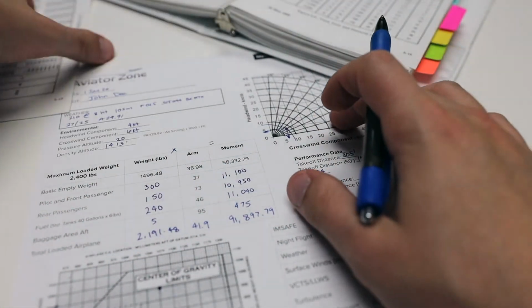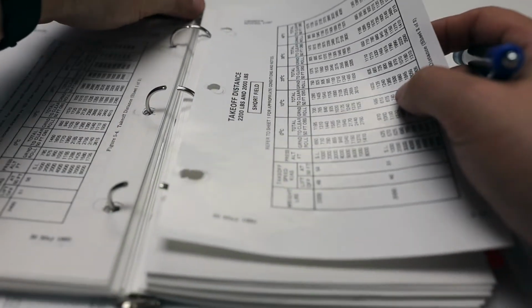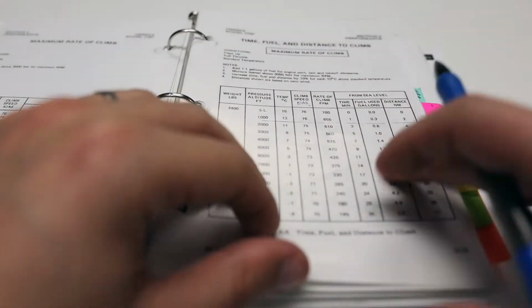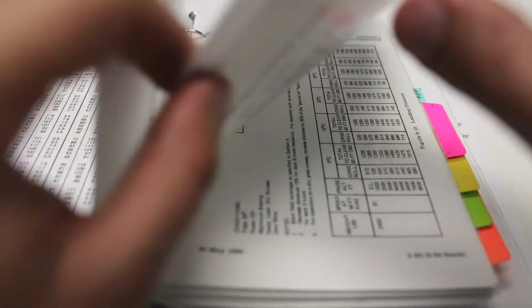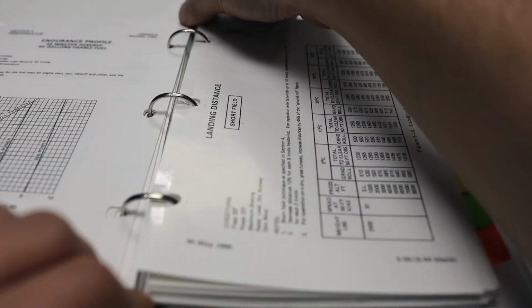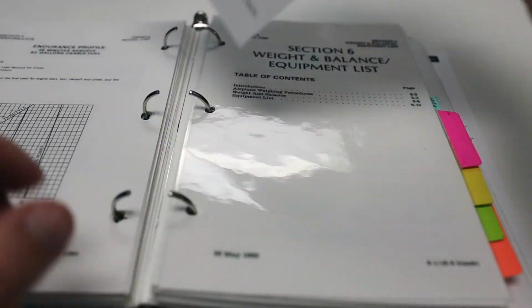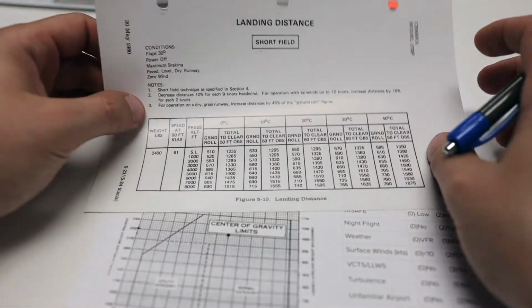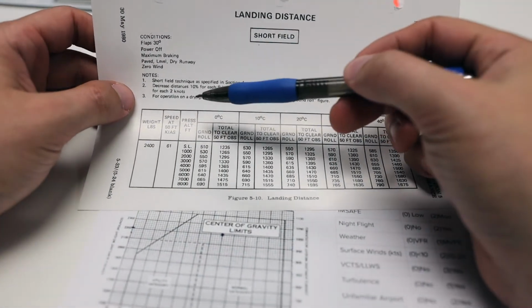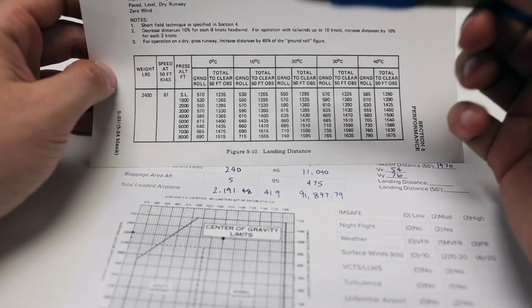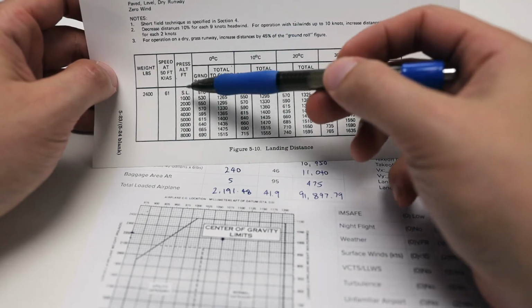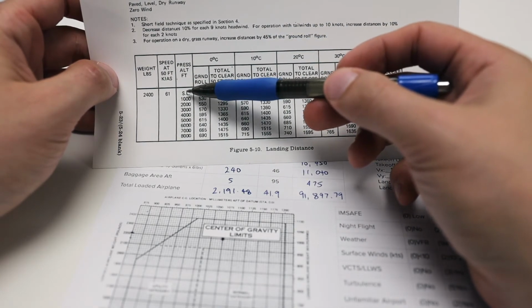Now, landing distance. This manual is set up to follow the order in which you're flying. So we start off with a takeoff, we go into the cruise performance, and then at the end, they give us landing distance. And again, Cessna only gives us charts for 2,400 pounds for the landing, which will definitely be way under that. Again, very important to read all the notes. And now we're going to go into the chart. So we're at 2,400 pounds on the weight, and we're landing at sea level.